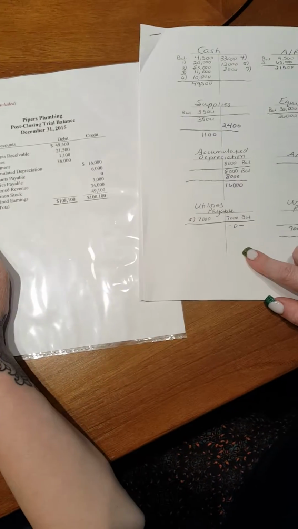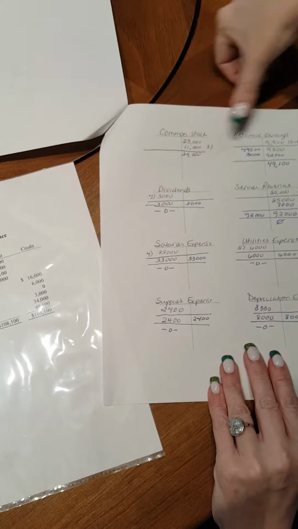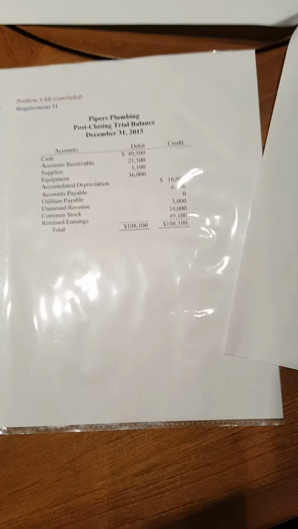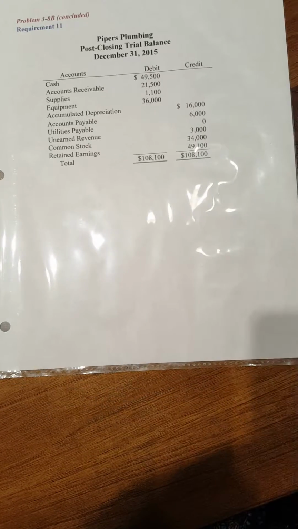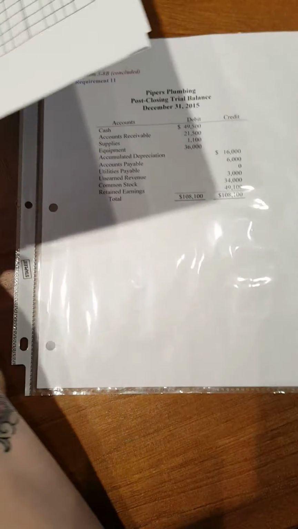Utilities payable, because it's a permanent account, we're going to show it as a zero balance. Unearned revenue has a $3,000 credit balance. Common stock has the $34,000 credit balance. And then retained earnings has $49,100 credit balance. So once you've completed your post-closing trial balance, then you're ready to start the entire process over again from start to finish. So what we do as accountants is we do this over and over and over again.